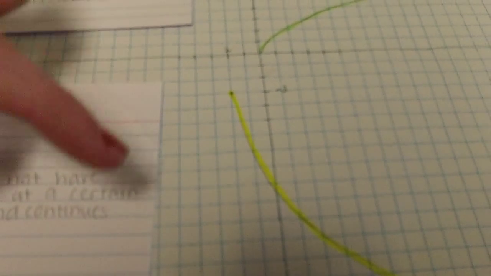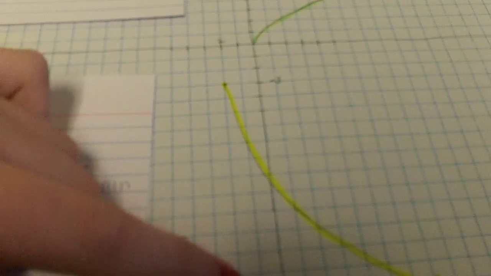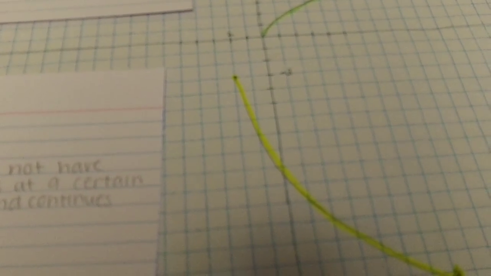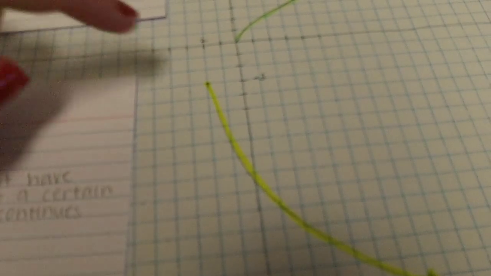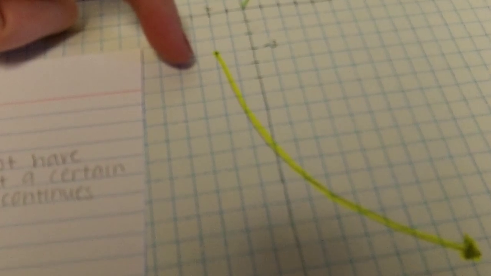As for the y, which is the up and down, it begins here at -3 and continues downward. It doesn't continue upward. If it were to continue upward, then it would be positive coordinates. So we know that it begins here at -3, so that y is less than or equal to -3.